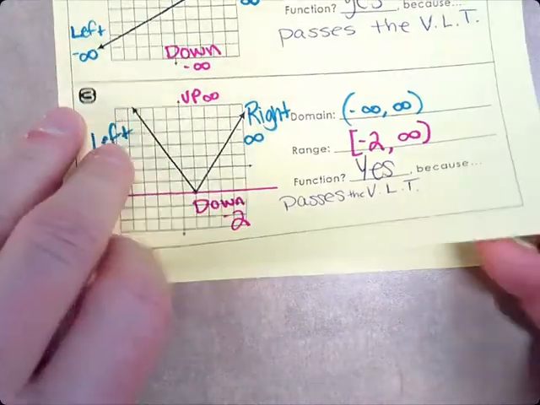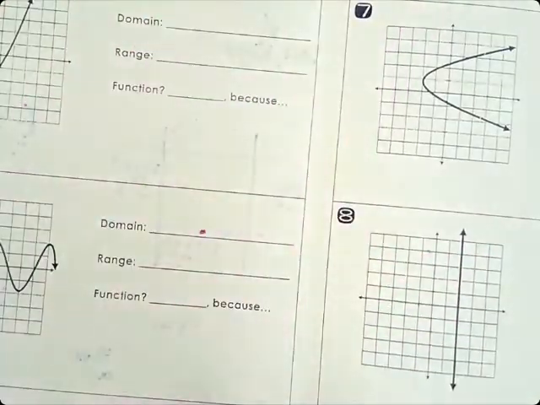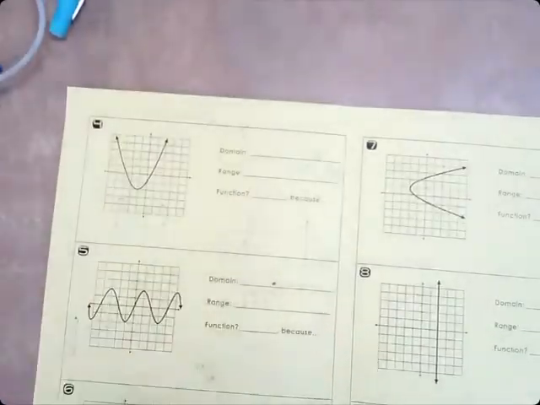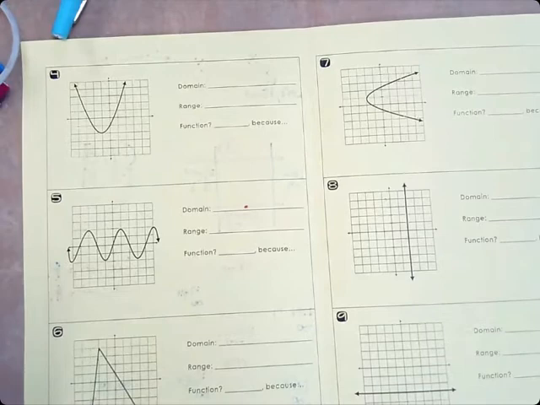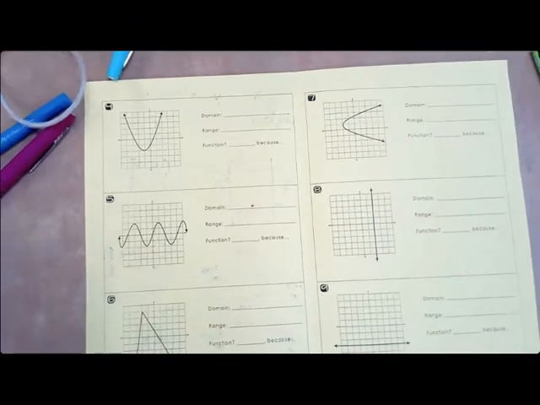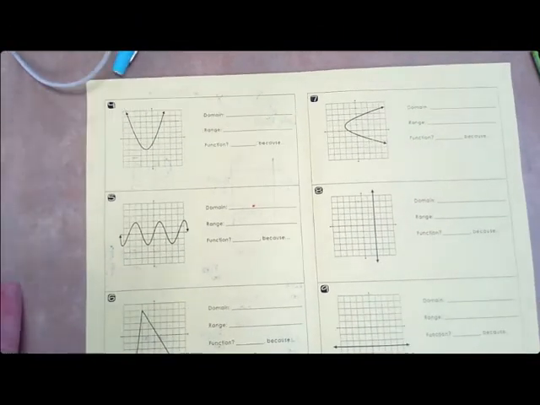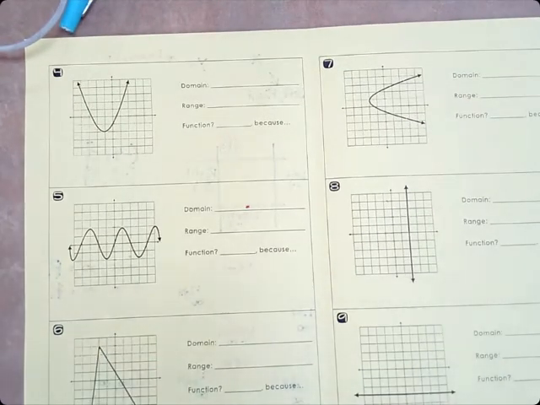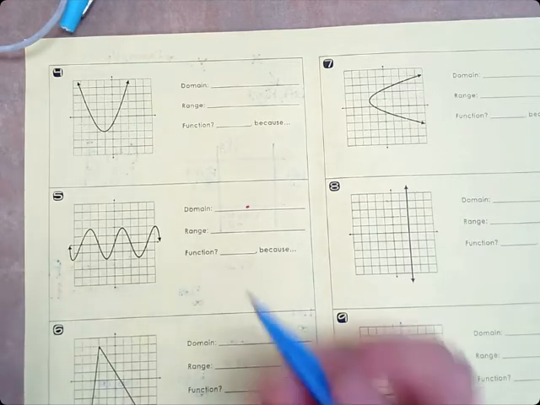All right. So what you're going to do at your tables is work with your table to do these 6 problems inside. So I'm going to pause the video and let y'all work on that. So hopefully you've had time to complete it. So let's go over what these answers are.